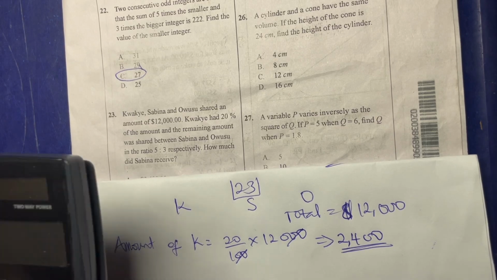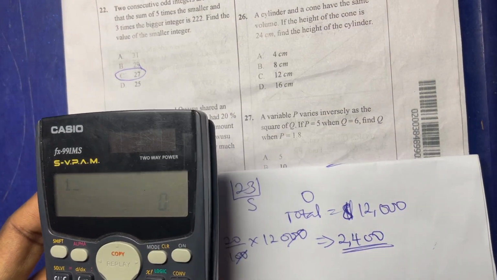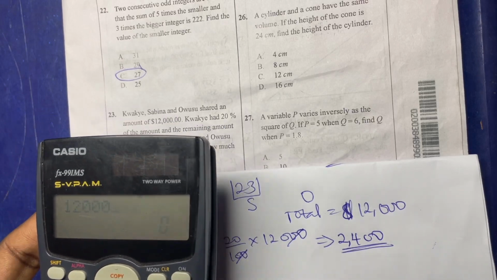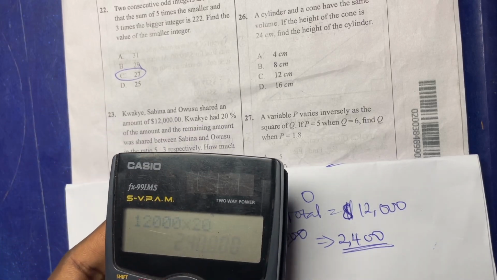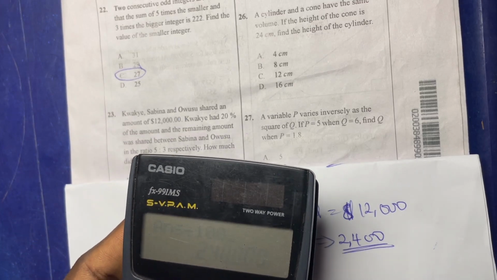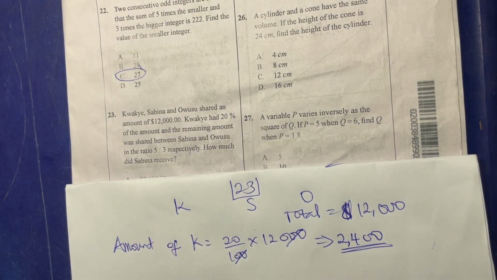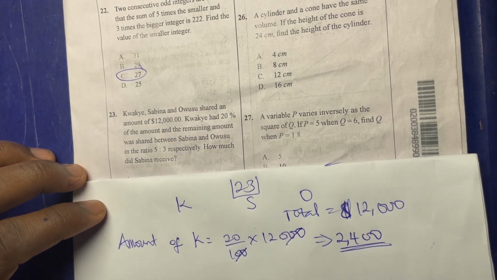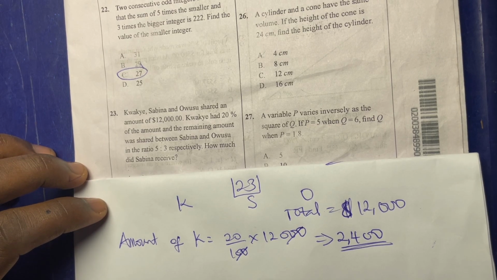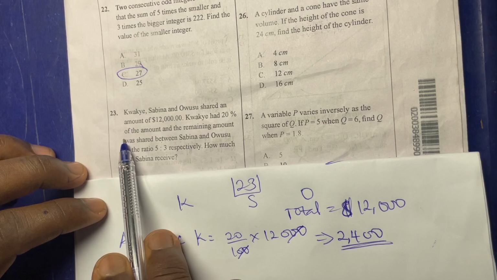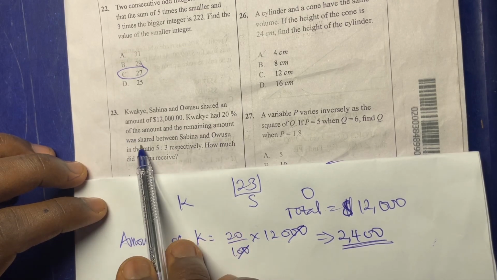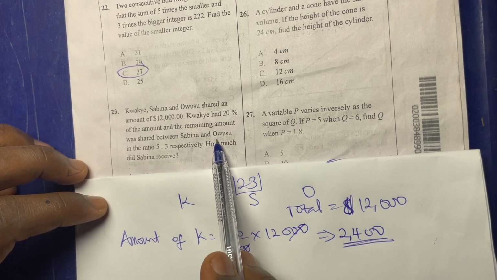I usually verify with the calculator because no one is above mistakes. You can make a very simple mistake and not know. The calculator is there for you to confirm. So this is 2,400. So the amount Kwaye has was 2,400. Okay, let's continue. The remaining amount was shared between Sabina and Owusu.